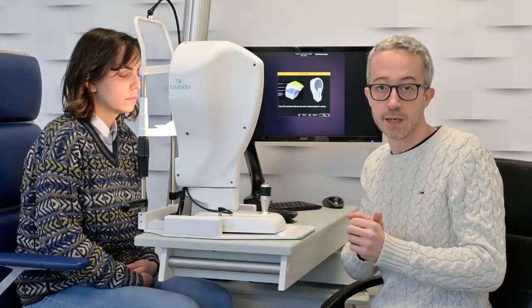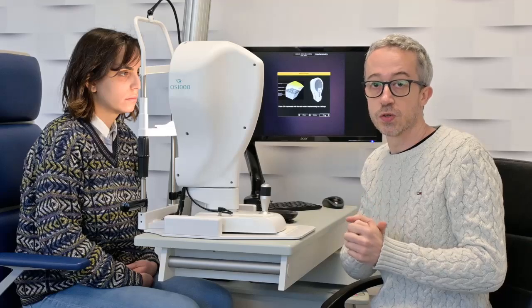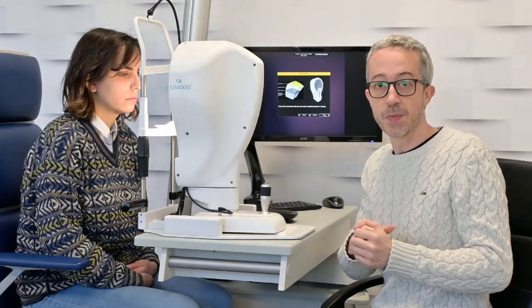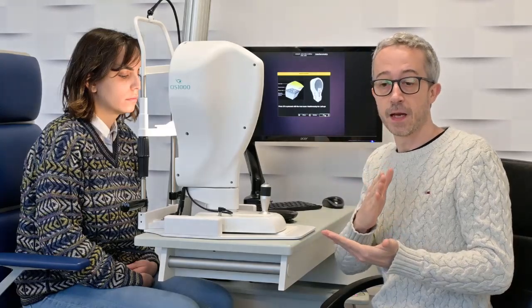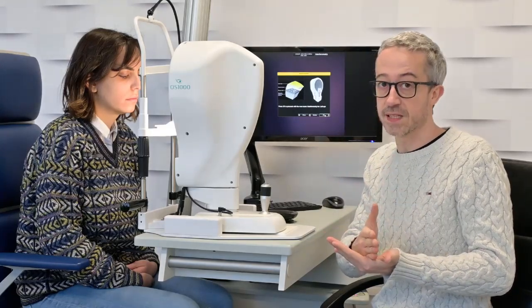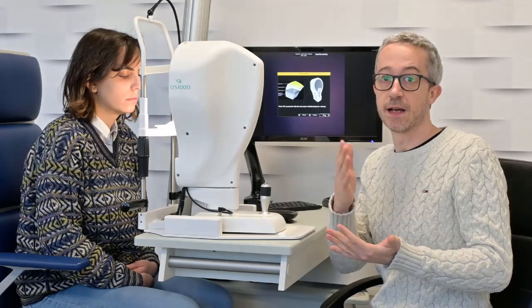To get more precision, you can add more blinks, but this will also increase the acquisition time. This is your decision. The 3 blinks measurement is suggested to have a video that is short but precise.